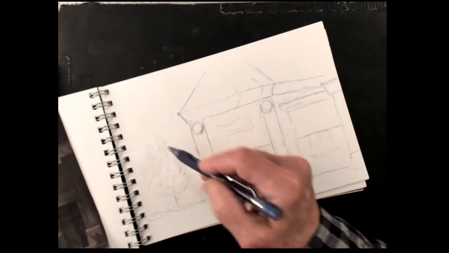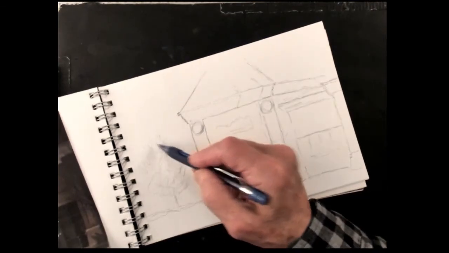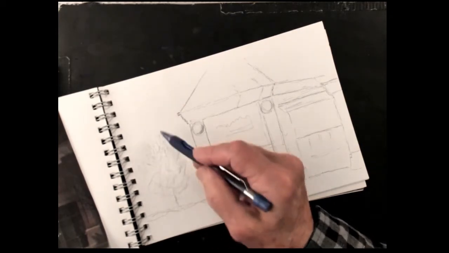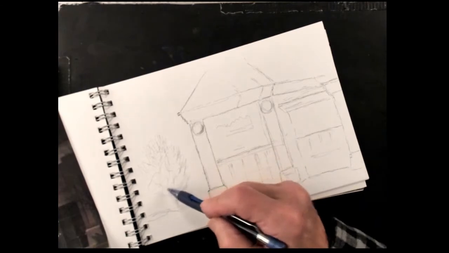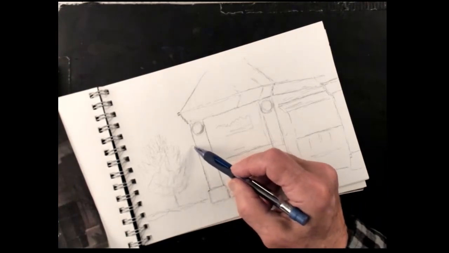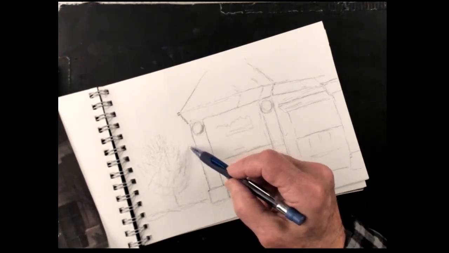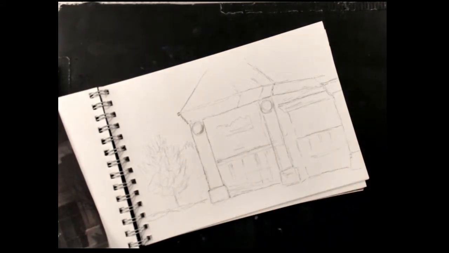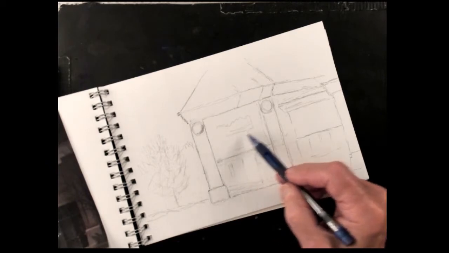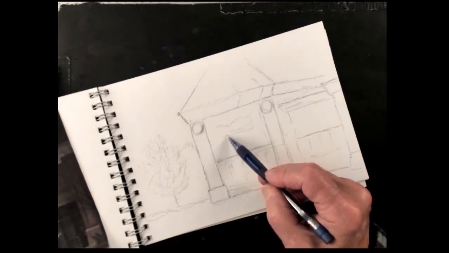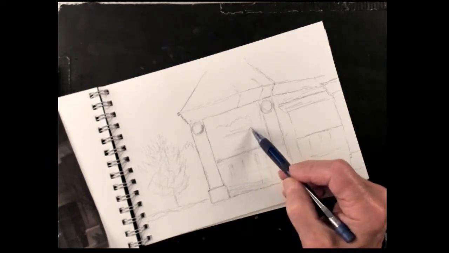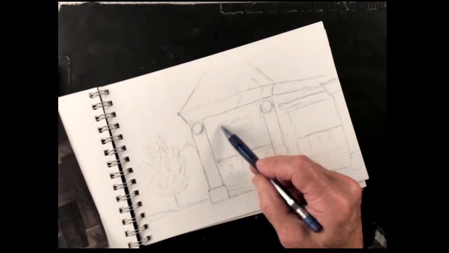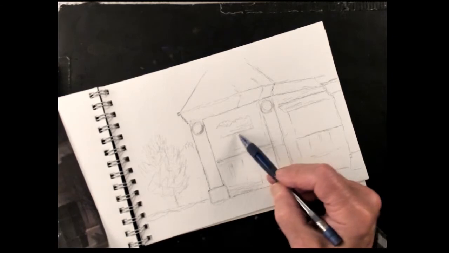Now I'm not going to draw in the lamppost and so forth because this is an artificial light coming in, and there's a hint of a tree back in here. Just hints. Also the name of the building is not important, but there's some letters up here and some shape.